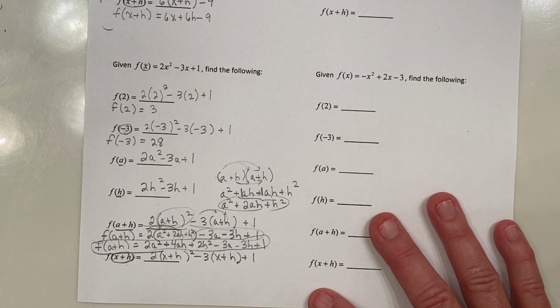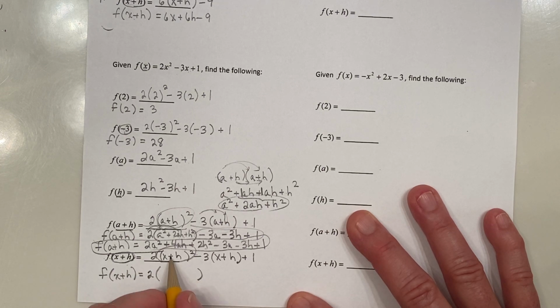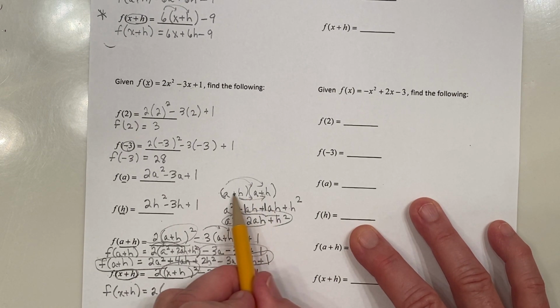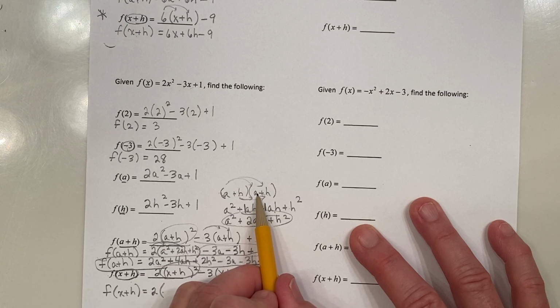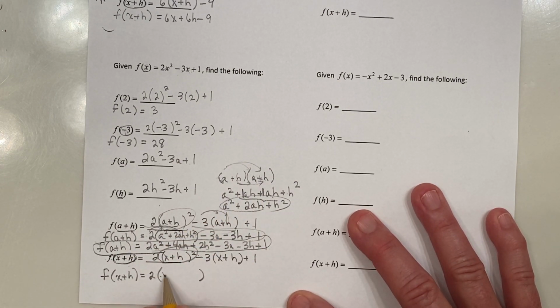Do we have cleanup to do? We sure do. Just like in the previous problem, we have to follow the order of operations. So bring this notation down. Now let's focus our attention over here. We're going to have to FOIL this. So I'm going to have 2 in front, and once I FOIL, I'll have something to put in here. So following what we did here, but making the a's the x's, and if I clean it up, this is what I'd get.